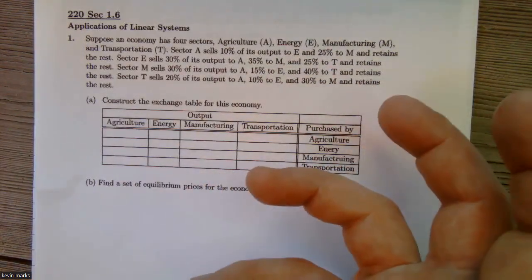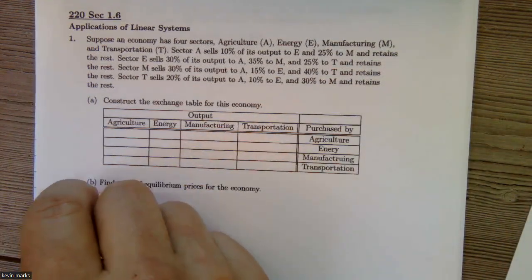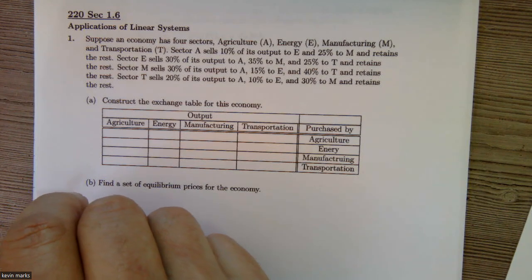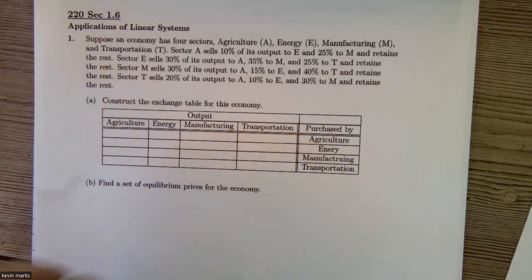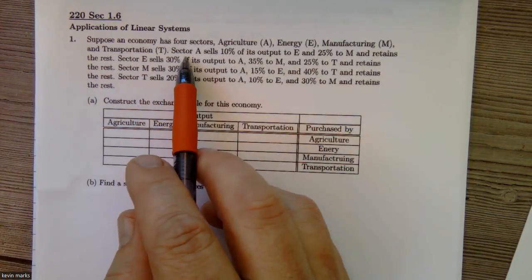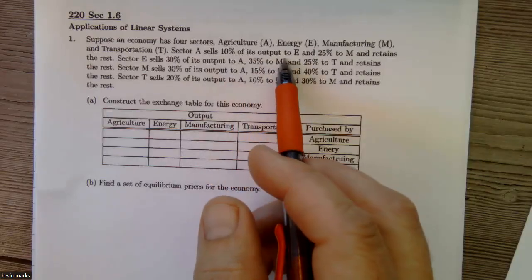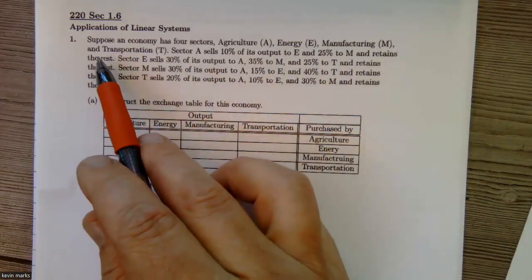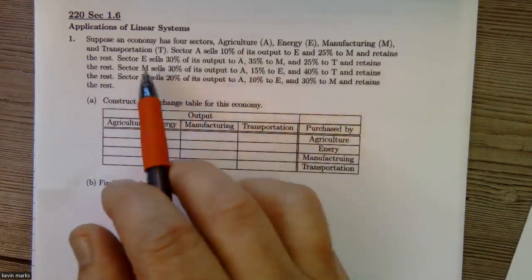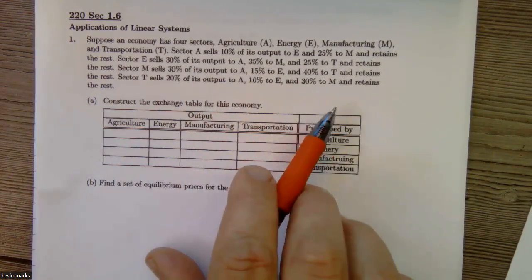Okay. The bigger point here is we want everything to balance, right? Everybody's input and everybody's output has to basically balance, or they have to be equal, right? Otherwise, you'd have chaos. Okay. So it's telling me here, I mean, we can go back through, but basically sector A sells 10% to E, 25% to M, and retains the rest. Sector E does its thing, and so on. We can go back one through one, but let me make sure what this chart is talking about.